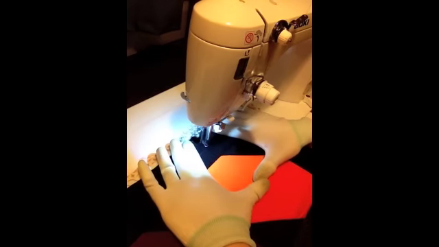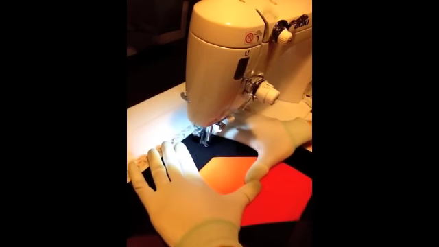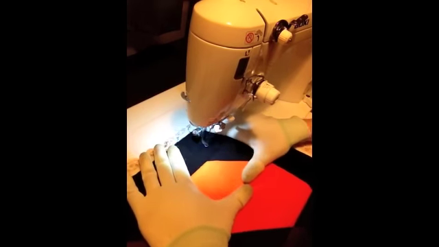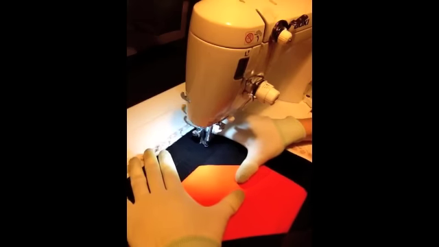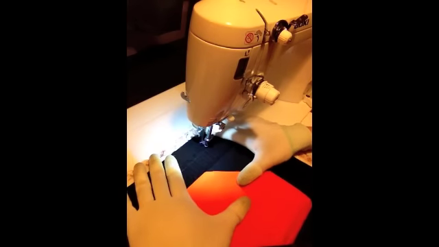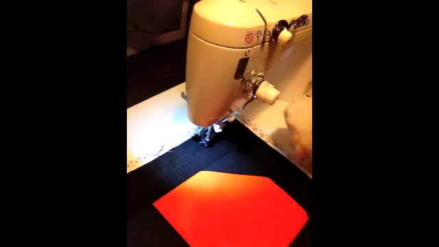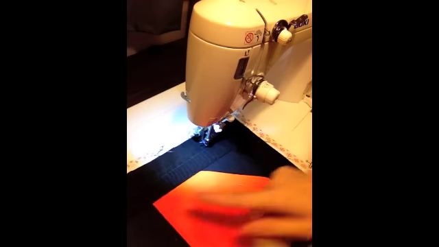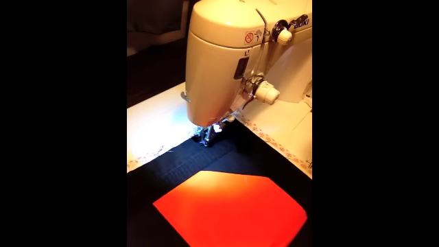Stop and reposition. Alright, I'm going to stop there and put some more bobbin thread in. Continue doing this all the way around your border until you have your background pieces completely quilted, and we'll switch over to the color thread.